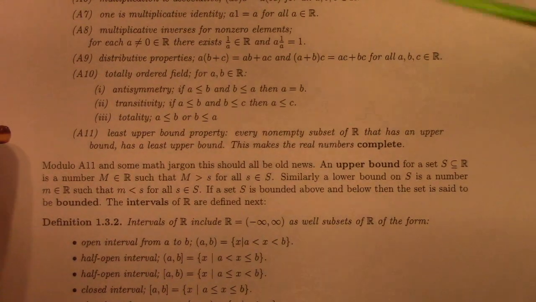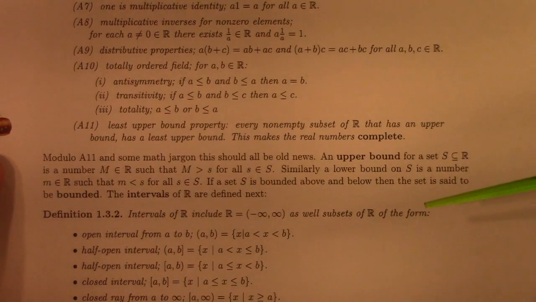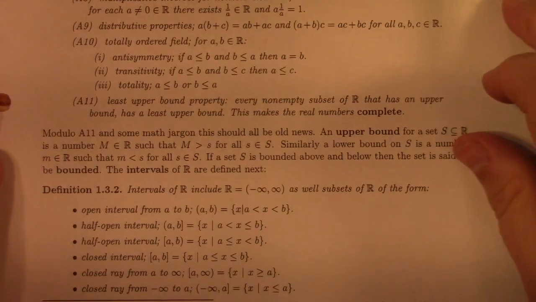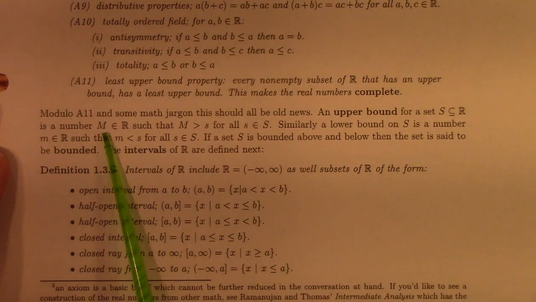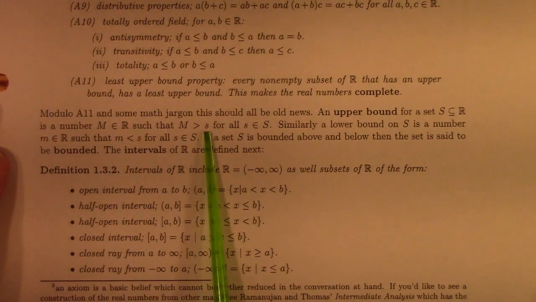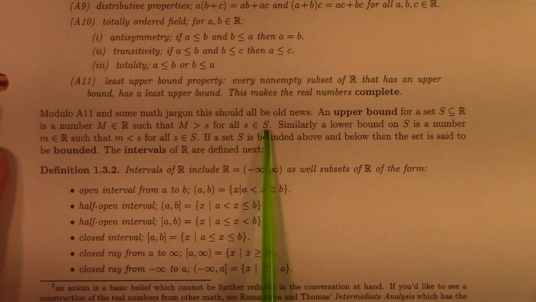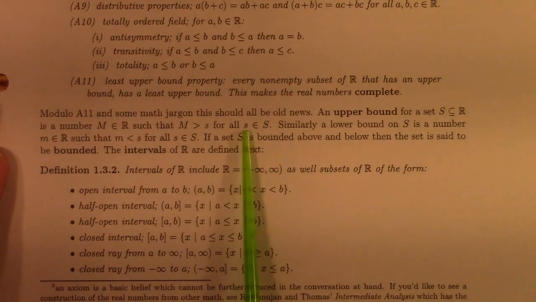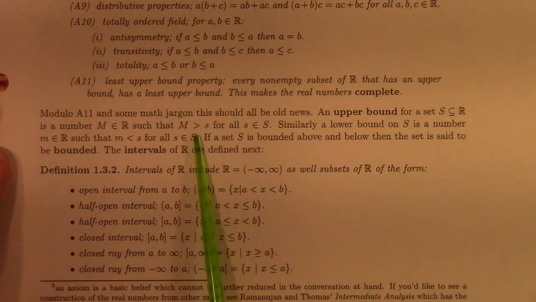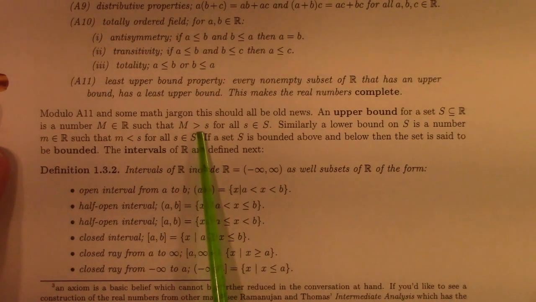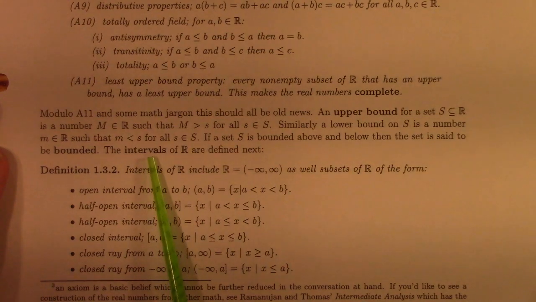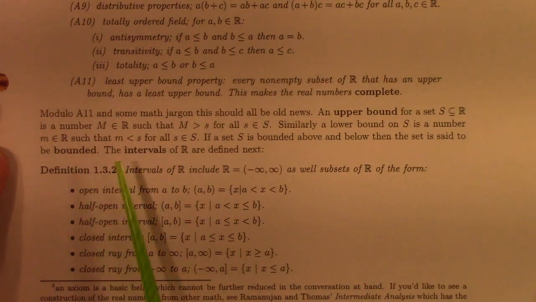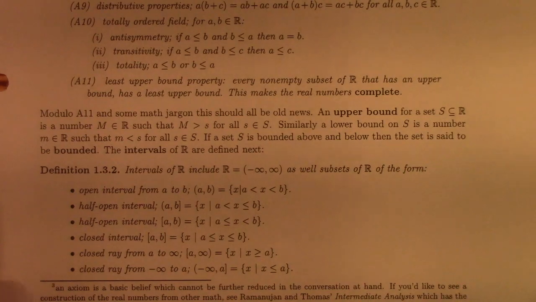All right, anyway, I did just throw a new term in there, which is upper bound. What's an upper bound for a set? An upper bound for a set is a number m such that m is greater than or equal to s for every s in the set. All right, so that's an upper bound. You could also talk about a lower bound. It would be a number which is less than every number in the set. And if it's bounded above and below, then the set is said to be bounded. All right.